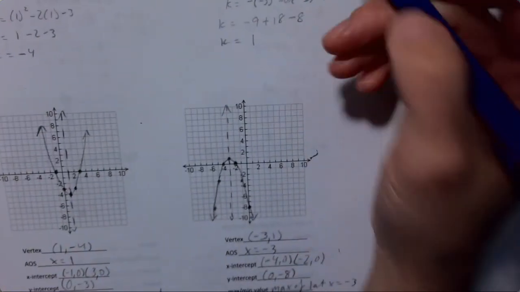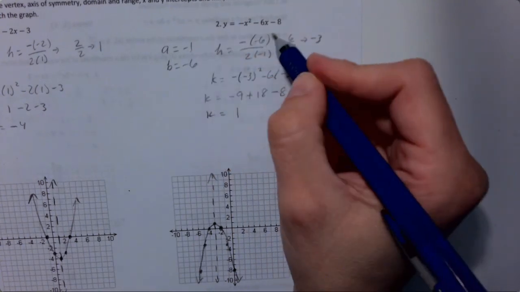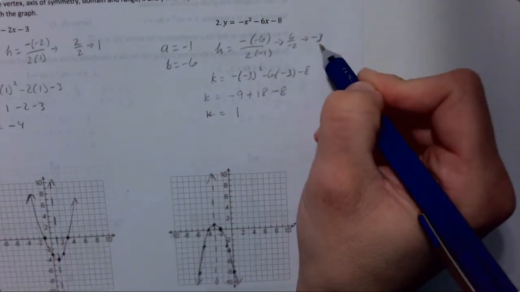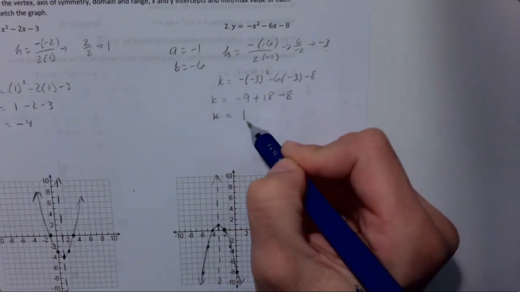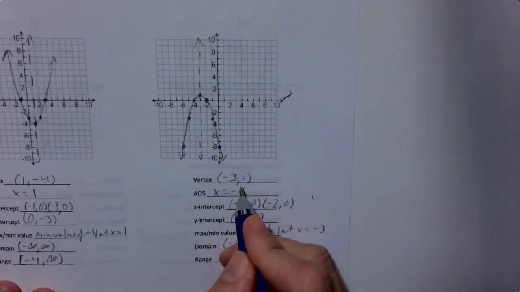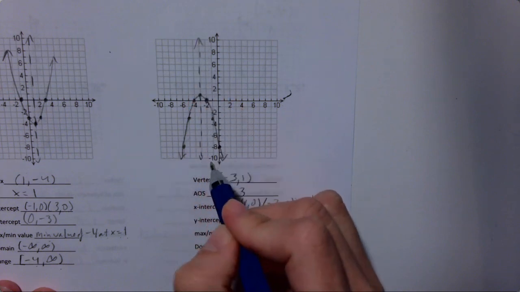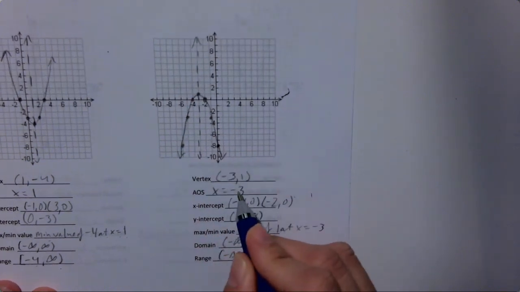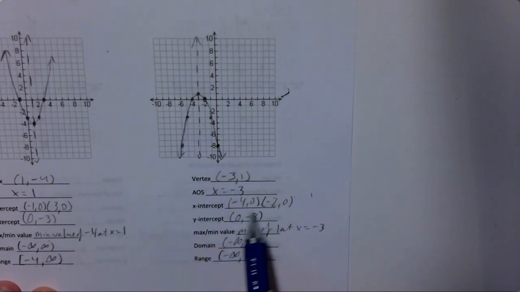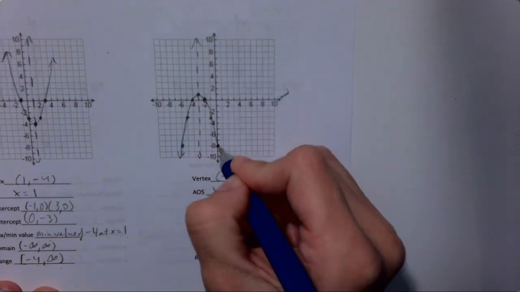All right, so if we go to number 2, again, identify a and b. We have to solve for h first. So I plugged it in, and I got negative 3. Then I substituted in to solve for k, and I got 1. So here was my vertex, negative 3, 1. So I plotted negative 3, 1. Then I drew my axis of symmetry through the x-coordinate, so x equals negative 3. Again, once I found my x and y intercepts, I got negative 4, 0, and negative 2, 0. And my y-intercept was all the way down here, so I went ahead and plotted that point.